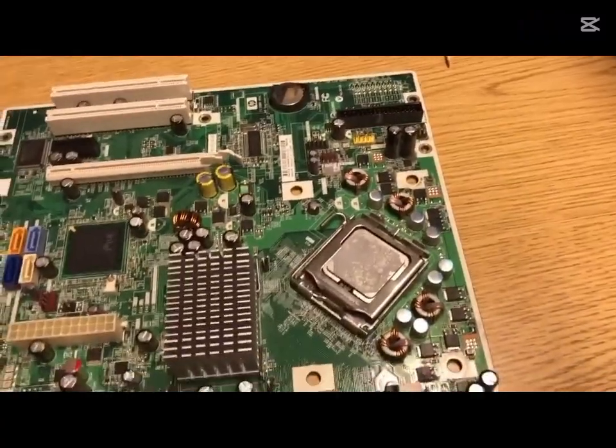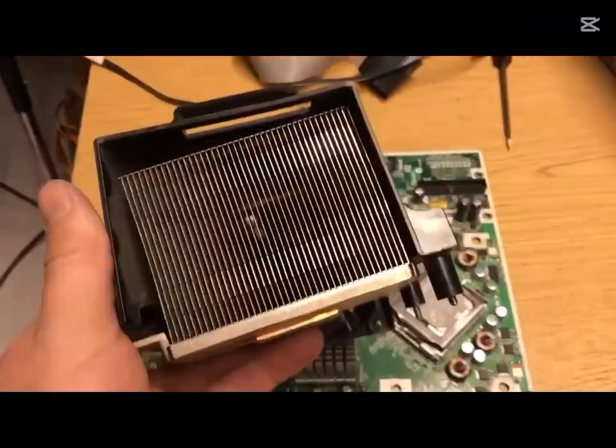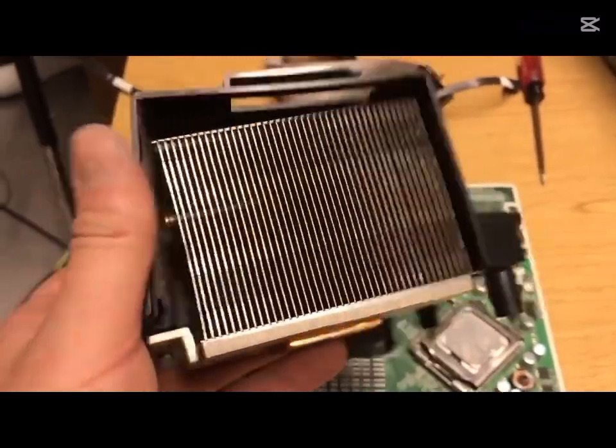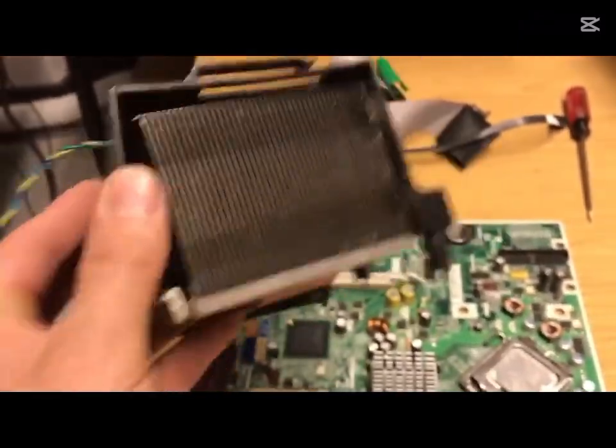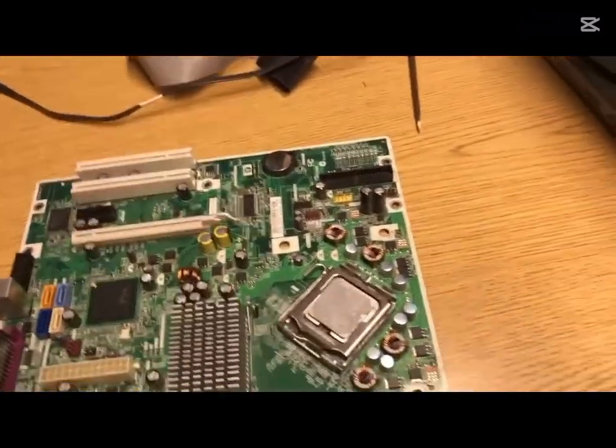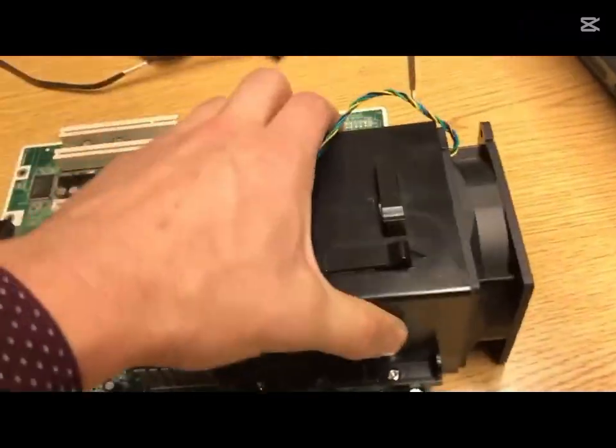Now that's usually paired with what is known as the heatsink. And a heatsink, basically its job is just to transfer the heat from the CPU to this thing, okay? And you've got a fan blowing on it to keep the CPU cool, because as it's doing all its calculations, so on and so forth, it gets very hot.